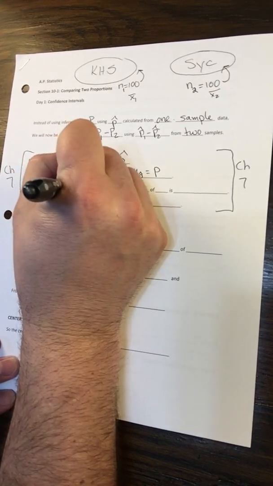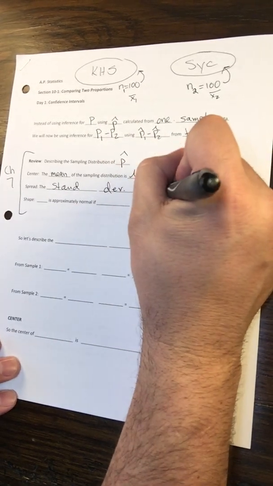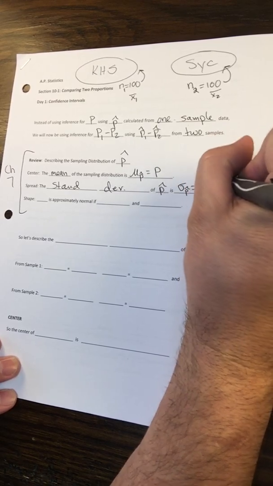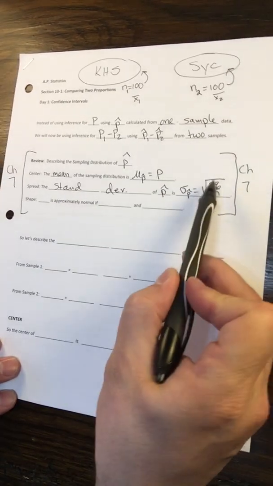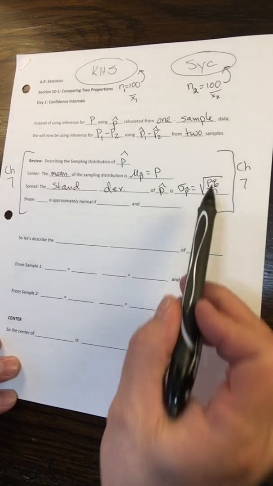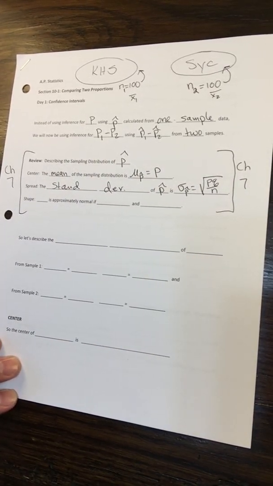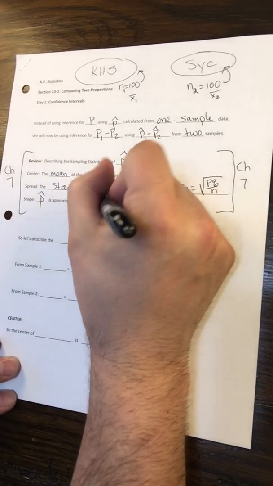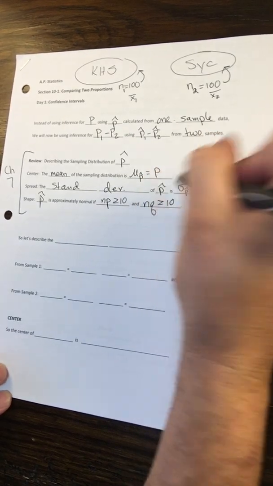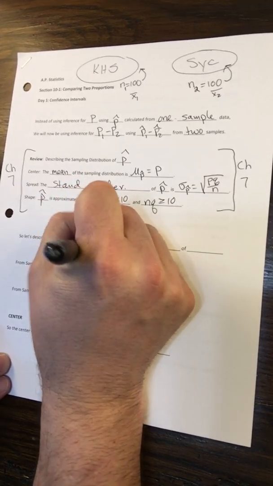The standard deviation, which I will abbreviate because I'm tired of writing that phrase at this point of the year. The standard deviation of P hat, sigma of P hat, was equal to, you remember it, square root of P times Q over N. We changed that up and called it a standard error in practice to do a confidence interval or a significance test, but as far as the standard deviation theory, it was just square root of PQ over N. The shape, well, P hat is approximately normal if N times P is greater than or equal to 10, and N times Q is also greater than or equal to 10. That's what we know from chapter 7.